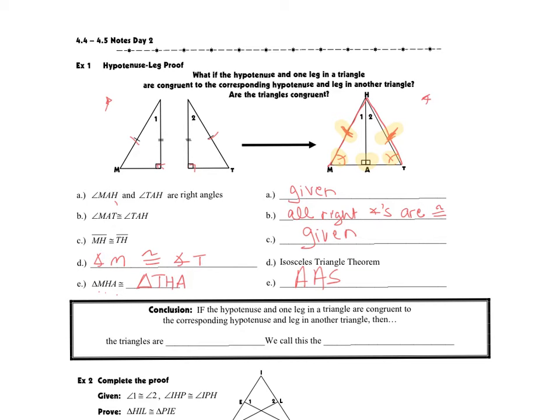So therefore, our conclusion: if the hypotenuse and one leg in a triangle are congruent to the corresponding hypotenuse and leg in another triangle, then the triangles are congruent. Okay, we call this hypotenuse leg, which we just abbreviate HL.